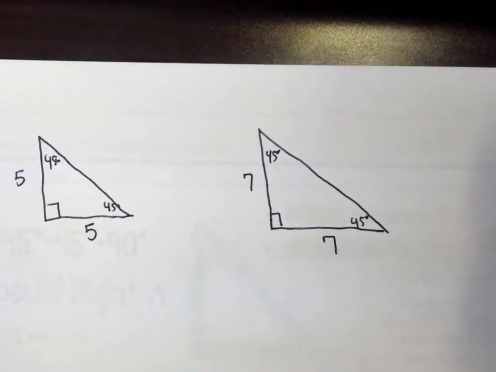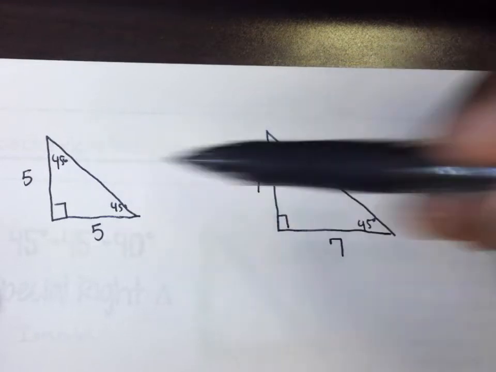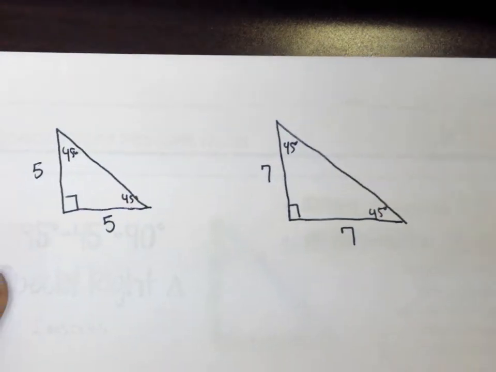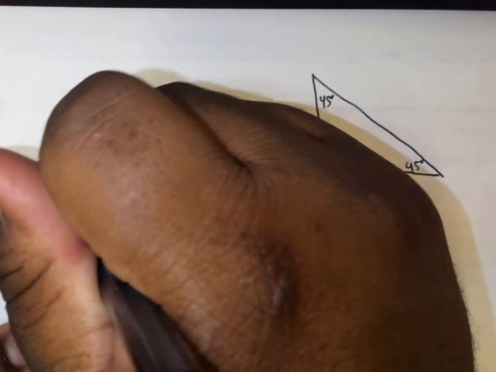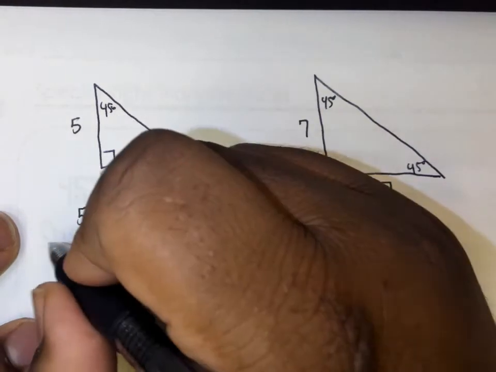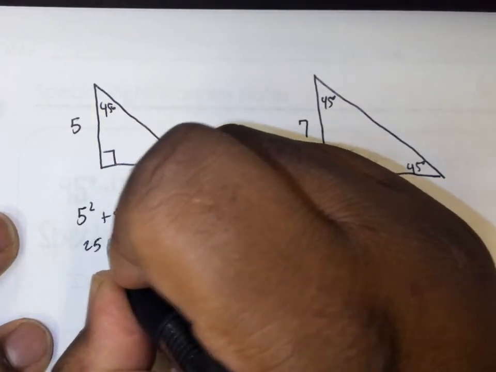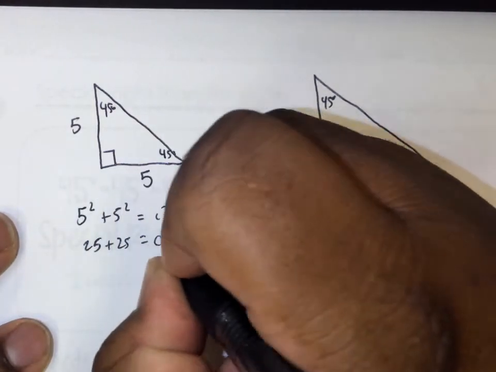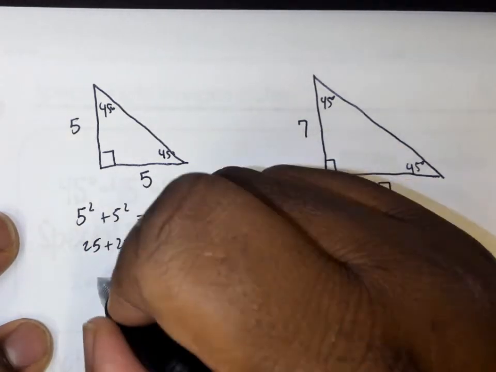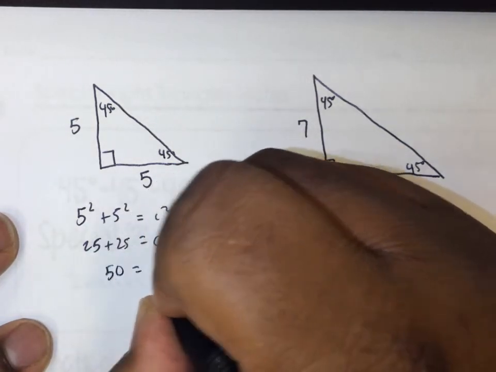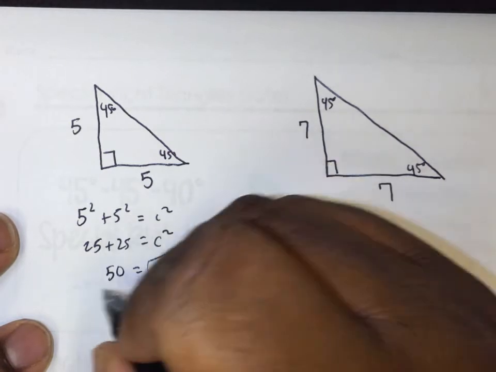The relationship is going to remain the same between the legs and the hypotenuse no matter what these lengths are. Let me show you. So on this first one, if I want to do Pythagorean to solve, I could. 5 squared plus 5 squared equals c squared. 25 plus 25 equals c squared. And then 50 equals c squared, square root.